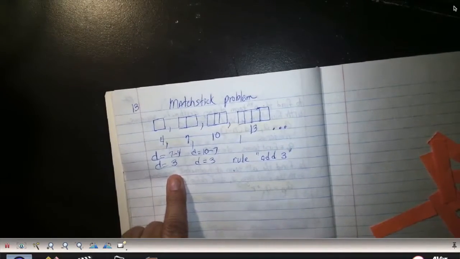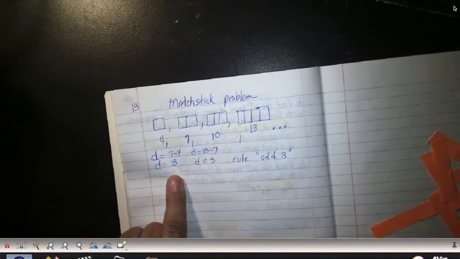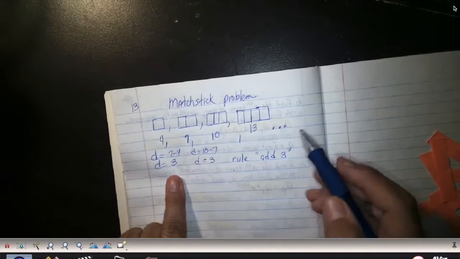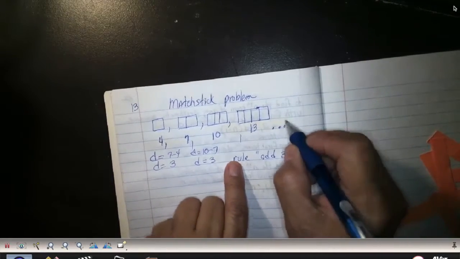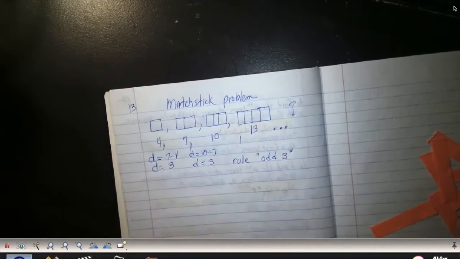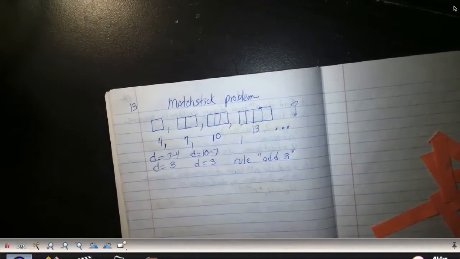Okay, so maybe the question would be find the next number. How many sticks would it take? How many matchsticks would it take for the very next problem? And so this one would be our question mark. Or maybe the next 3, and so on.